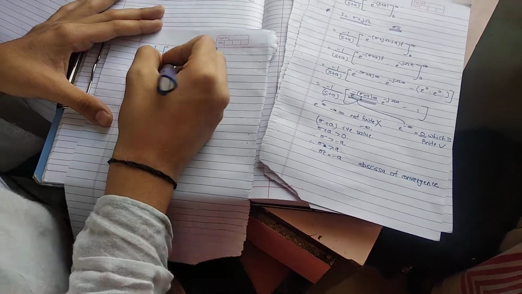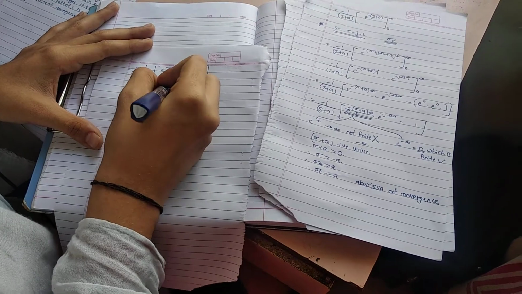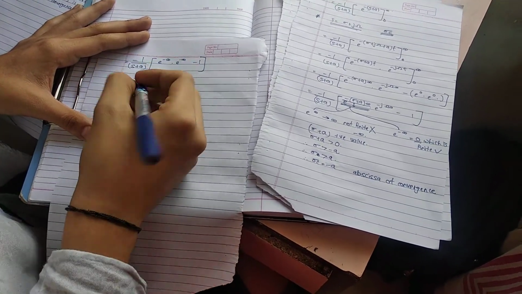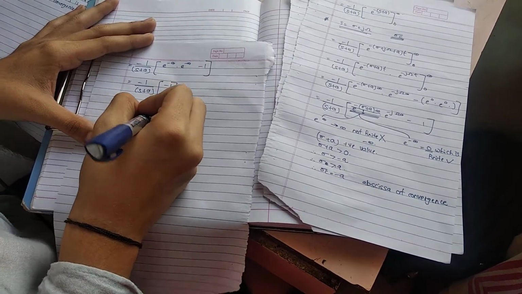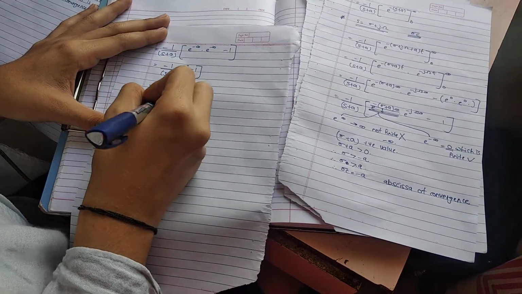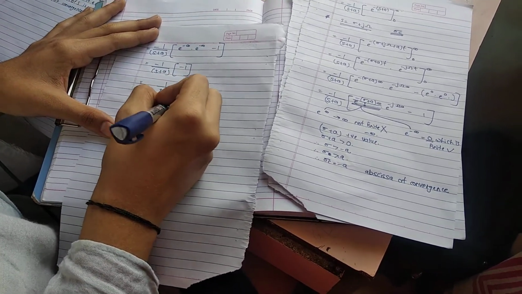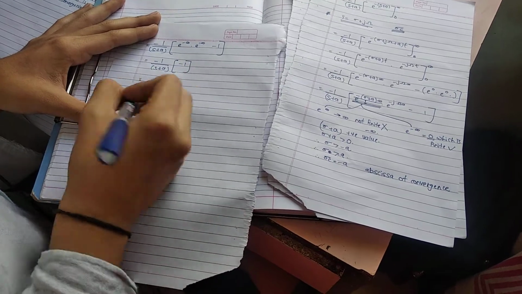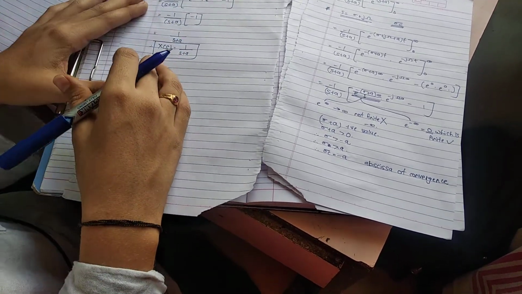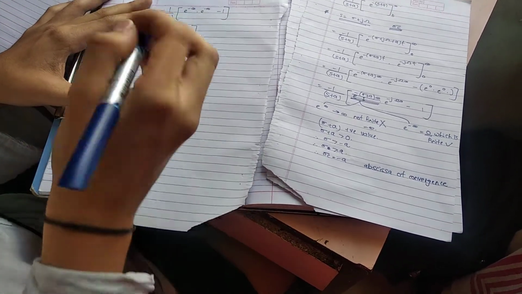This will give us 0, and this will be minus 1 as it is. So minus 1 plus 1. Therefore, X of s is equal to 1 upon s plus a.